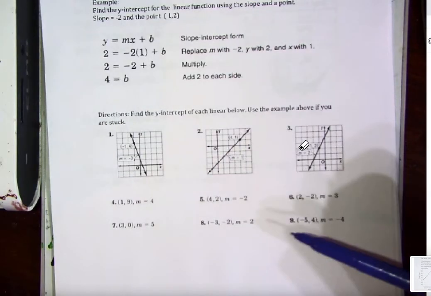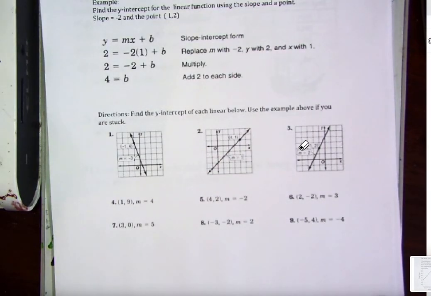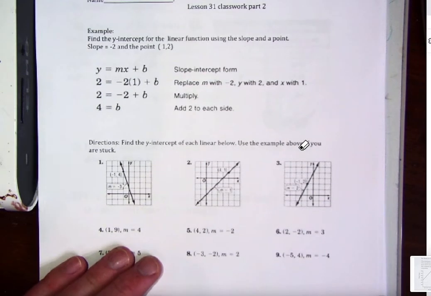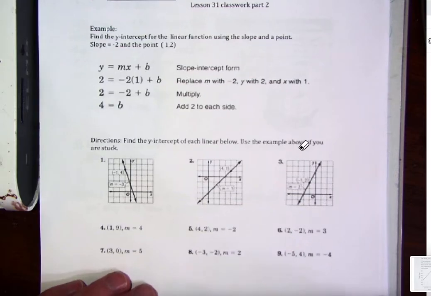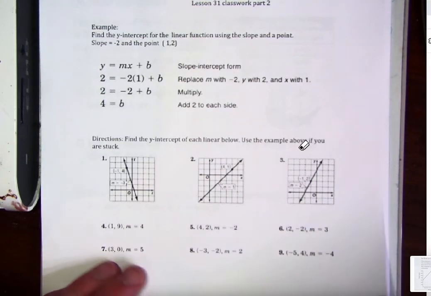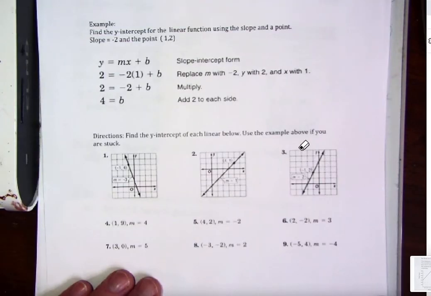All right, here's where I have you find the y-intercept. Okay, it's the second part of the classwork. I'm not going to go over it, but you just saw me do 4. You can do the same thing, okay?